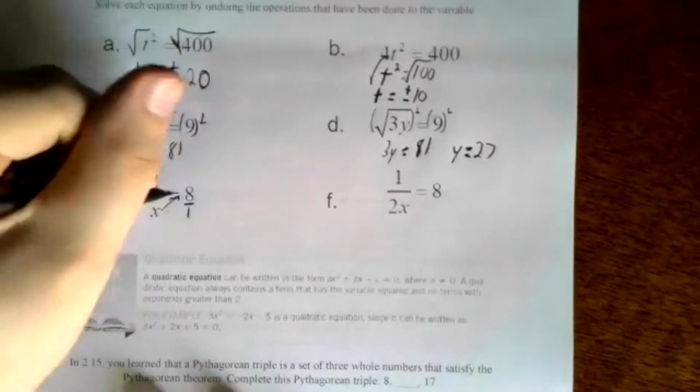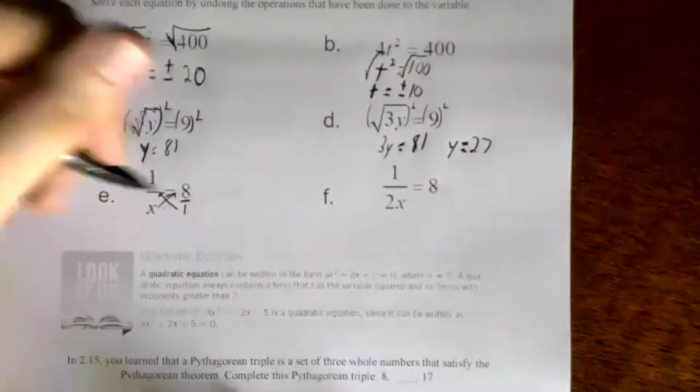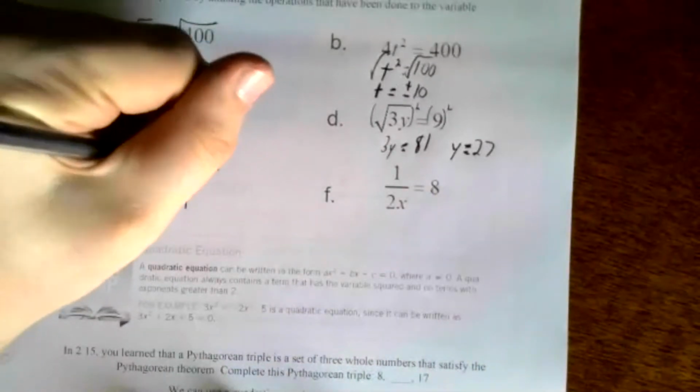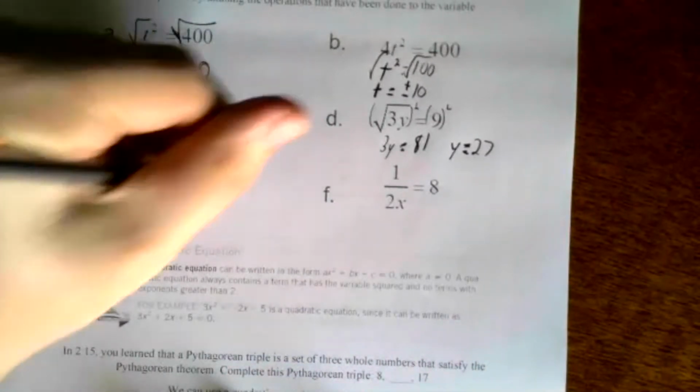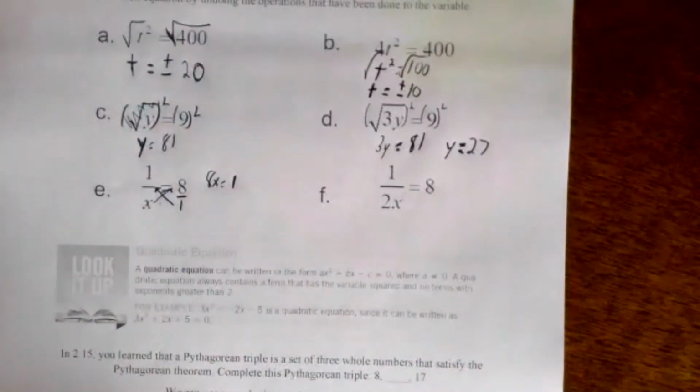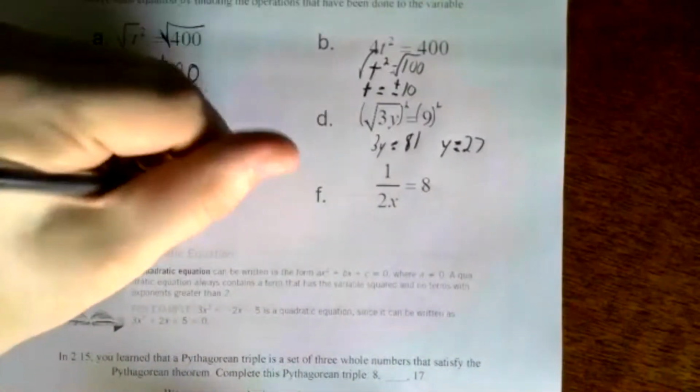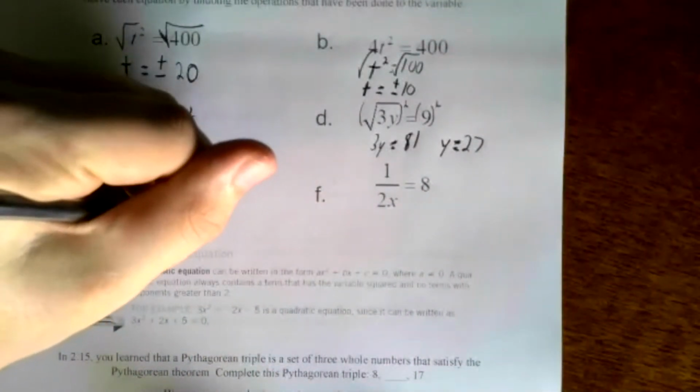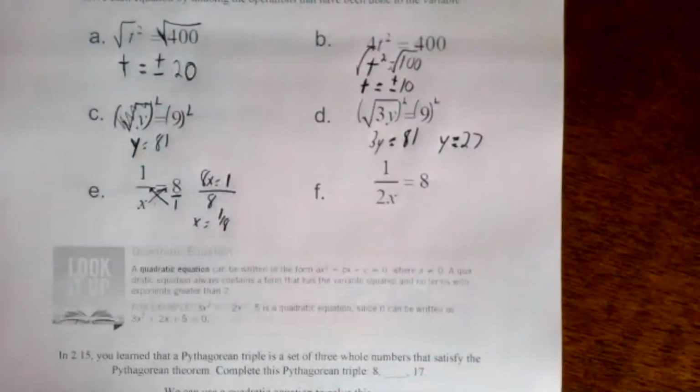Well, hopefully you remember this, but I can cross multiply, right? So I can do 8 times x, which is 8x, and it equals 1 times 1, which is 1, right? And then just divide by 8 on both sides. So I get x equals 1 over 8. Okay.